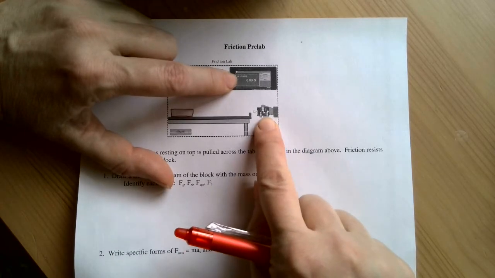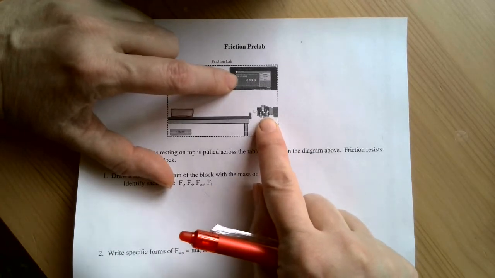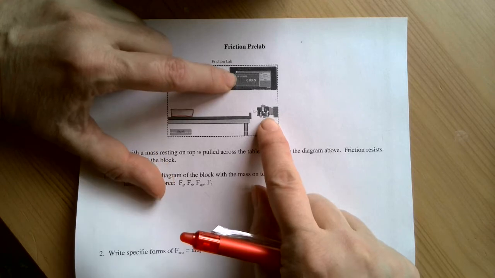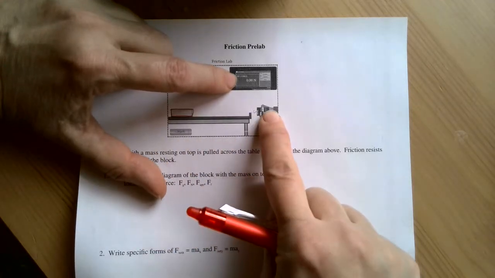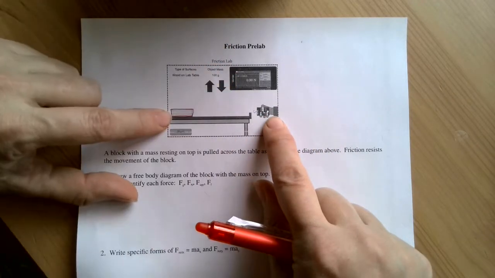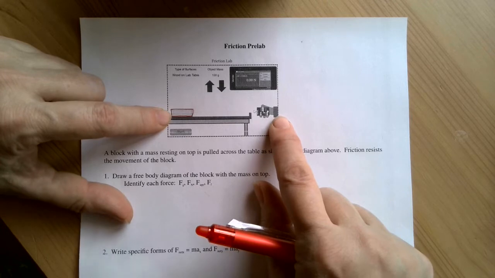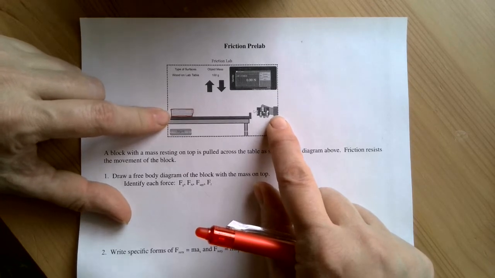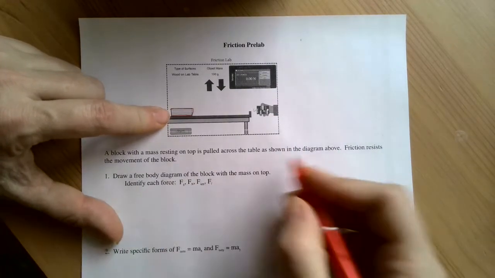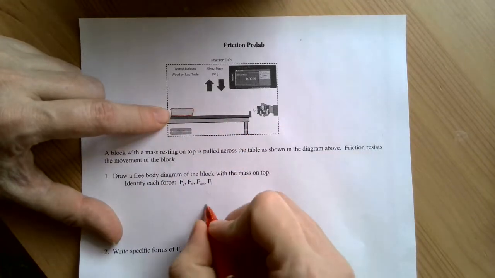And then this little recording force probe, which is like a fancy spring scale hooked up to a computer, is going to actually record the applied force while the person first pulls it enough until it moves, and then pulls it at a constant velocity. You have to take my word on that that's what's happening, because that's what you would have done in the lab. Now, let's take this box and move it down here and put the forces on it.